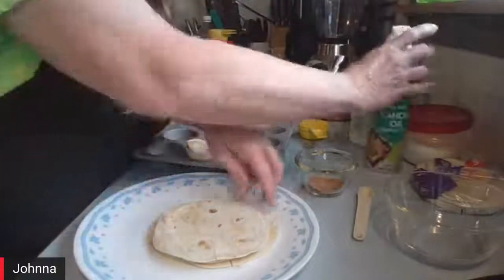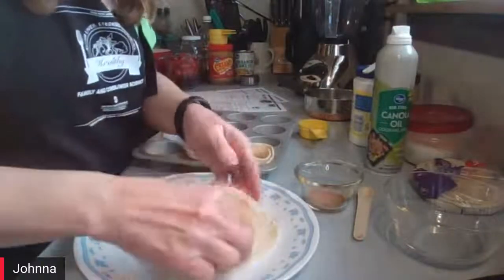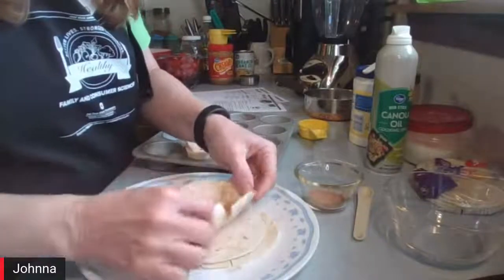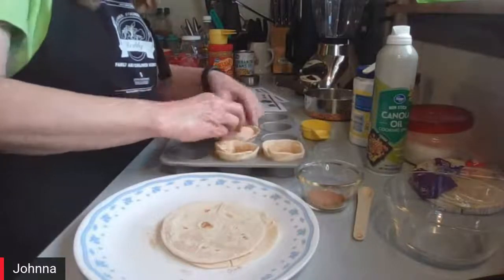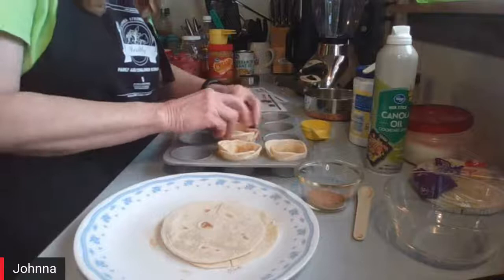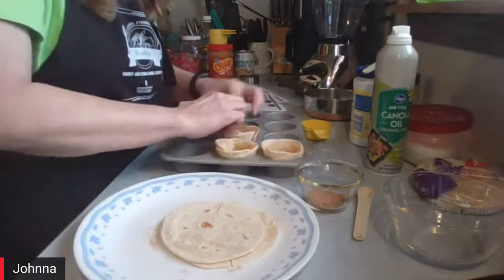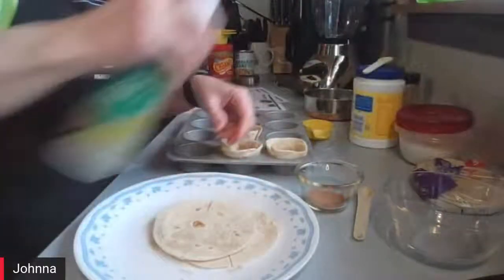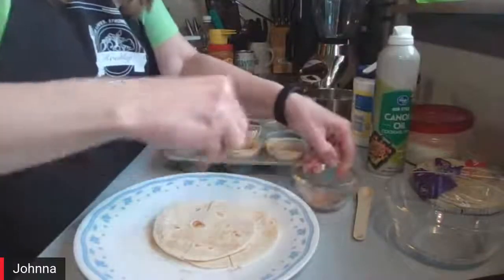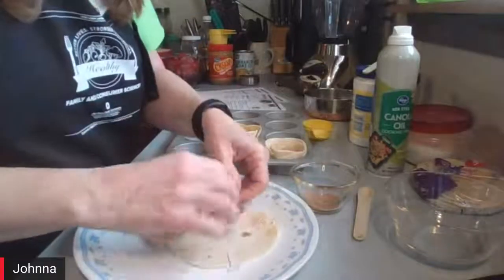And I'm just going to do this for all of the tortillas. And then I've got my oven preheated to 375 degrees. And I'm going to put these in the oven, and we're going to bake them until they get nice and toasty and crunchy. And these are going to be what we use for our crust for our pie, like I said. So really super simple, super easy recipe.